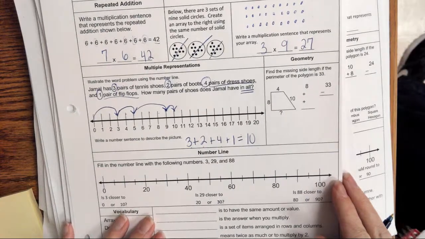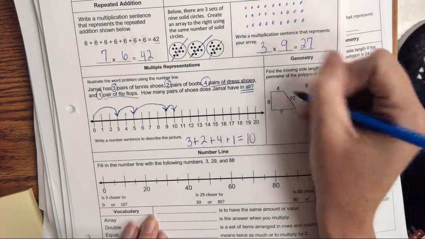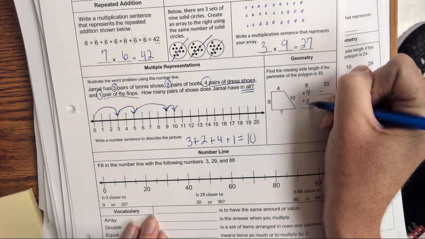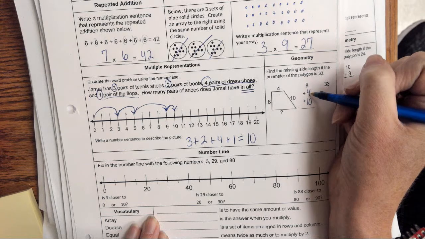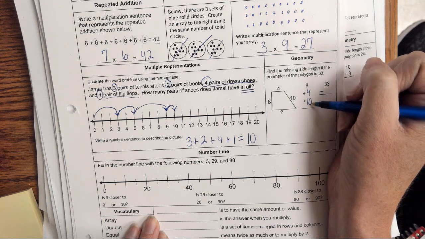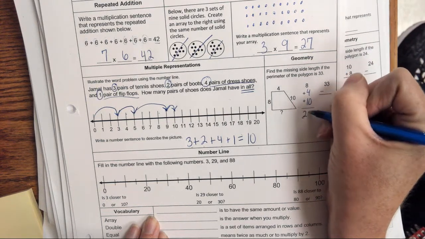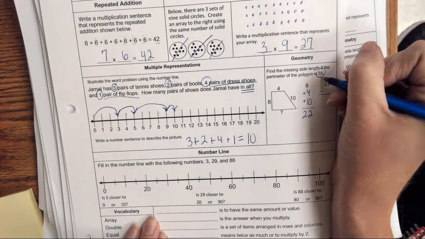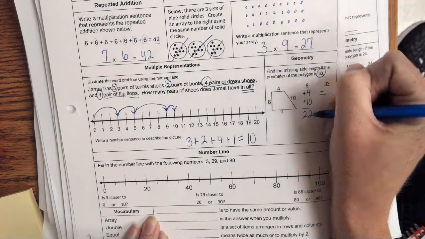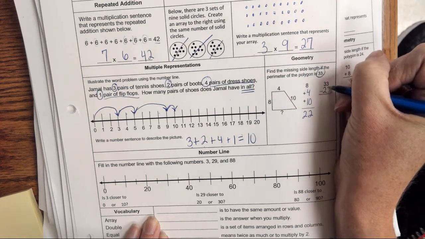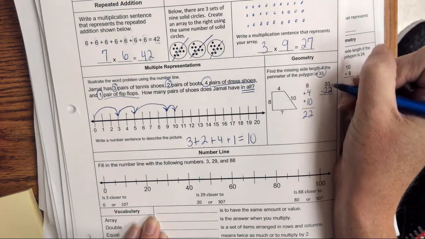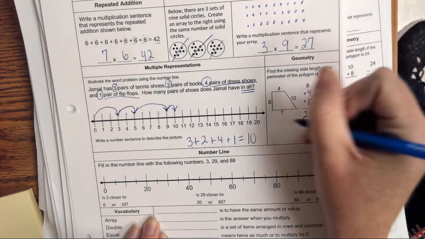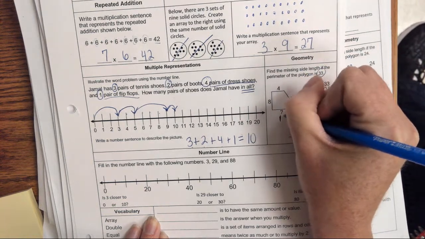Okay, now our perimeter, our missing side, we're going to add up the sides that we have. We have 8 plus 4 plus 10, and 8 plus 4 makes 12, and 12 plus 10 would be 22. And then if our perimeter is 33 for the whole thing, then we're going to take away those 3 sides, which is 22, and we'll find our missing number. 3 minus 2 is 1, 3 minus 2 is 1, so that's 11. So this missing side right here would be 11.